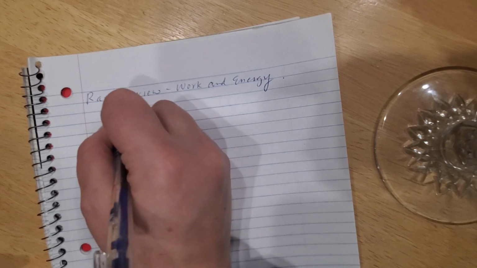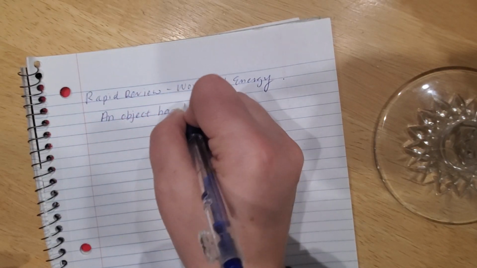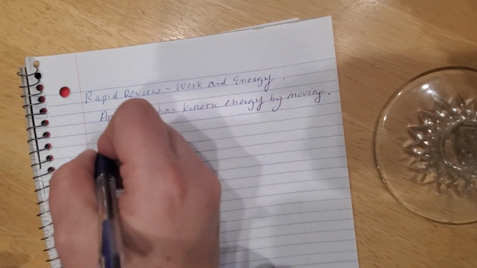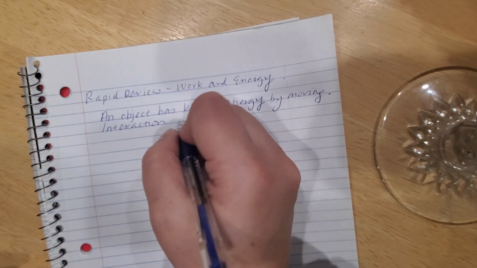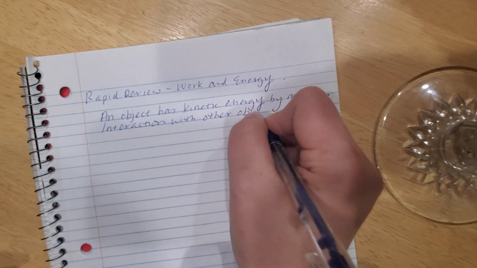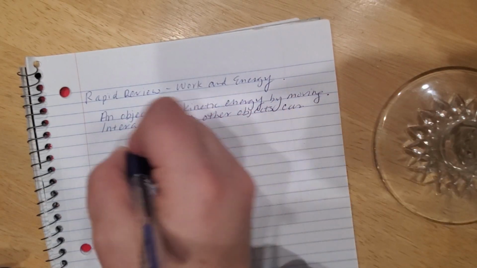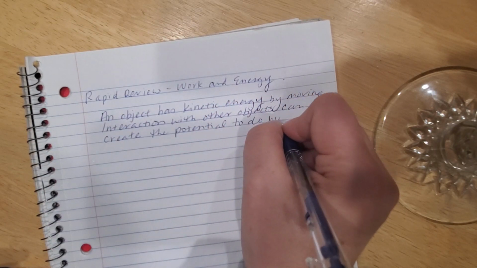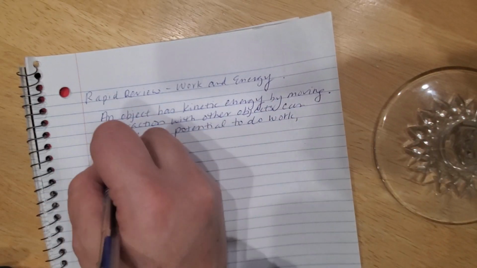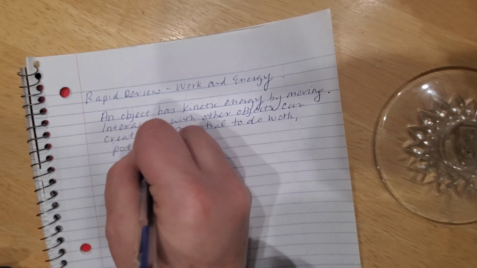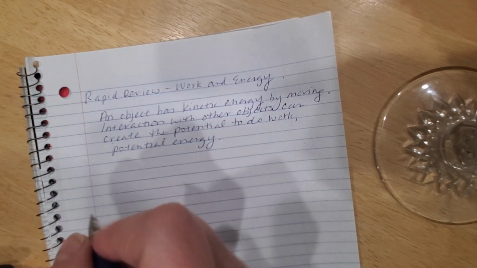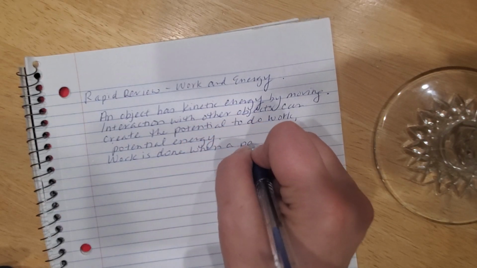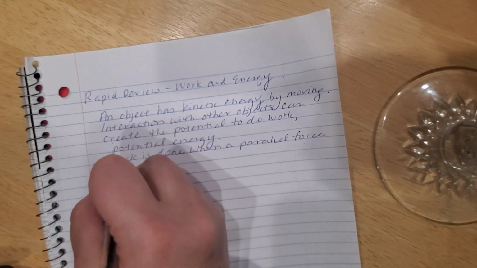Let's write those down. An object has kinetic energy by moving. We say that interactions with other objects, or force fields for that matter, can create the potential to do work. Potential energy. We say that work is done when a parallel force acts over a distance.